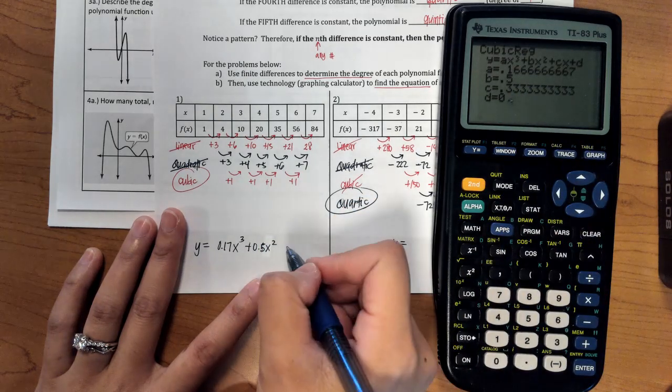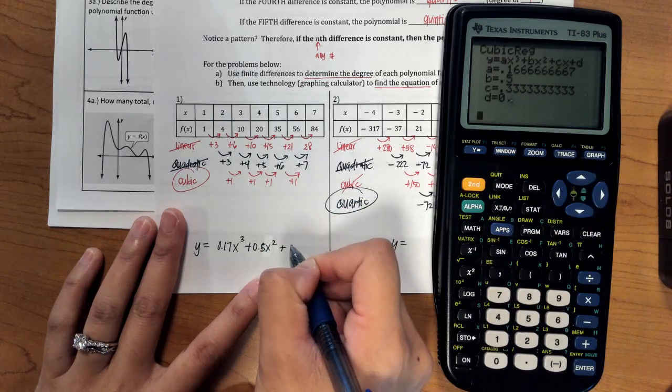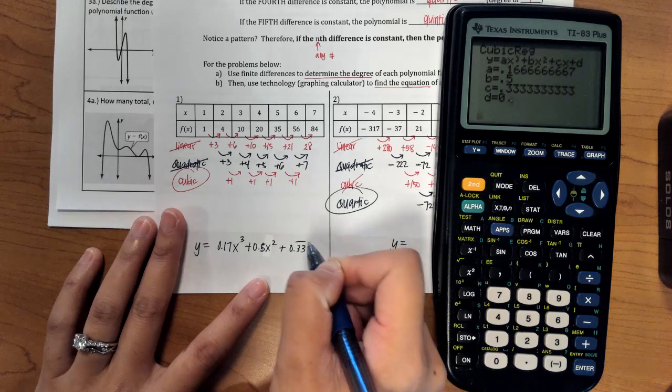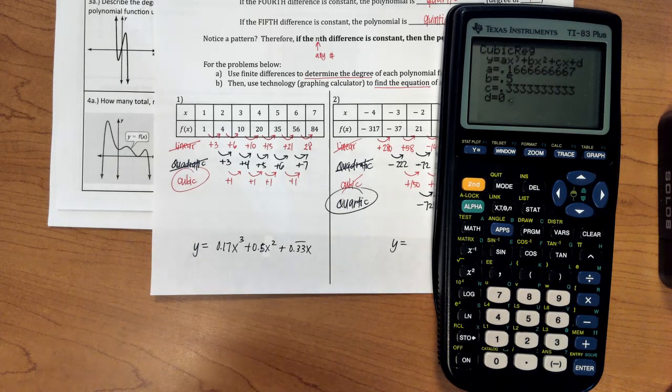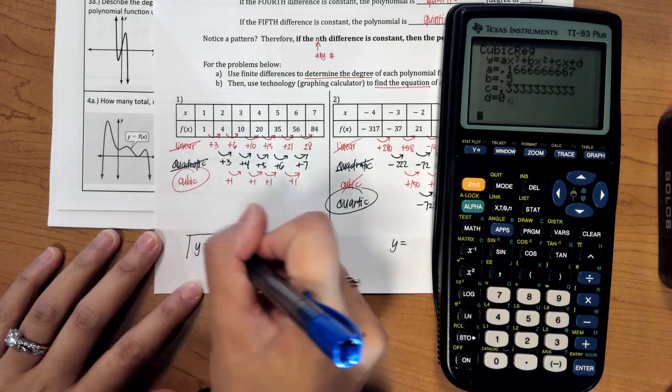And then C is plus 0.33, goes forever, x. Technically, we'd want this in like a fraction form, but we're okay with this right now because this is all we've got. Okay.